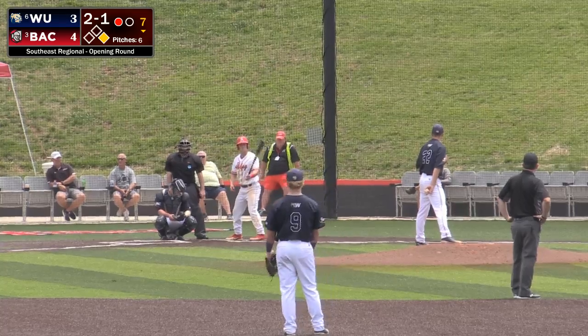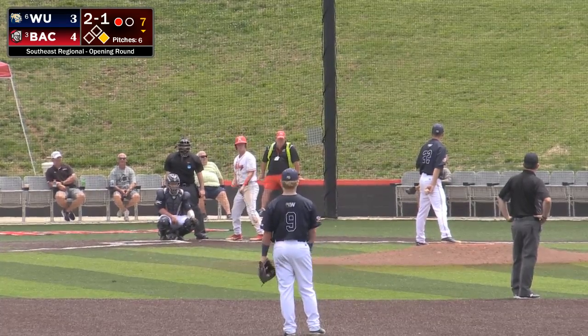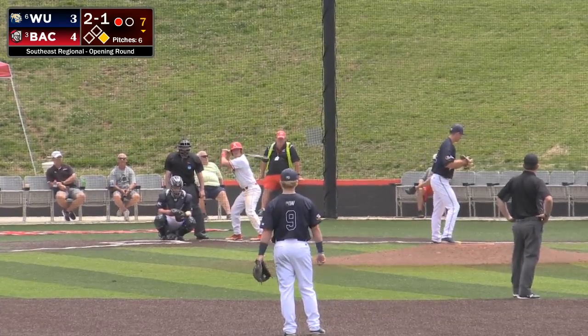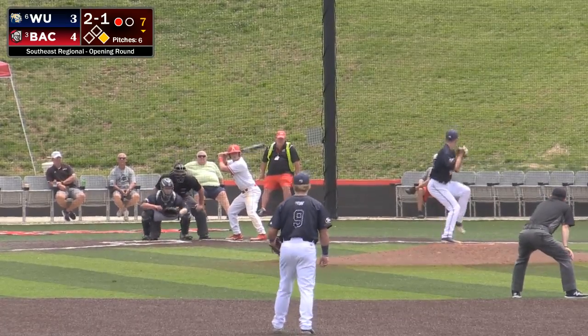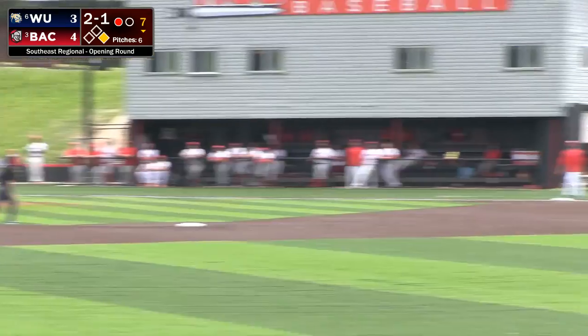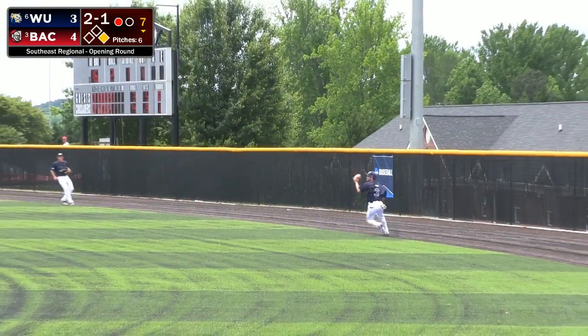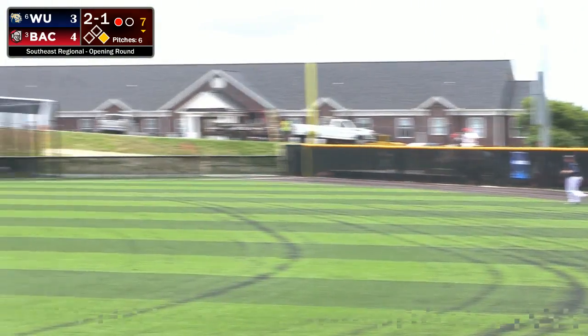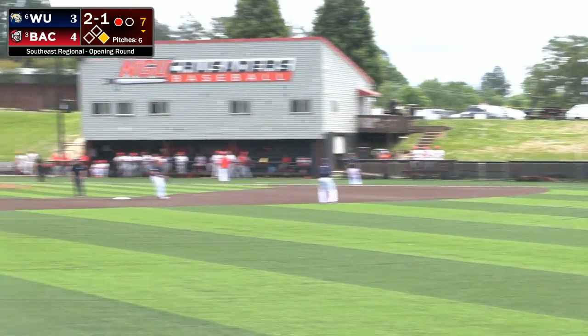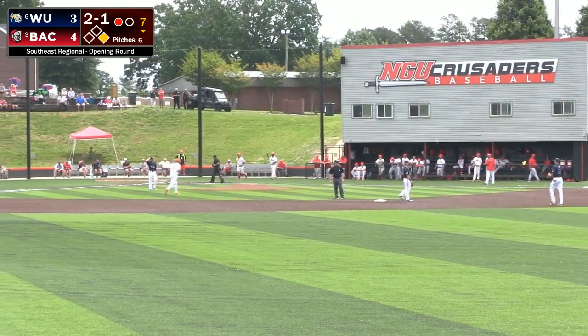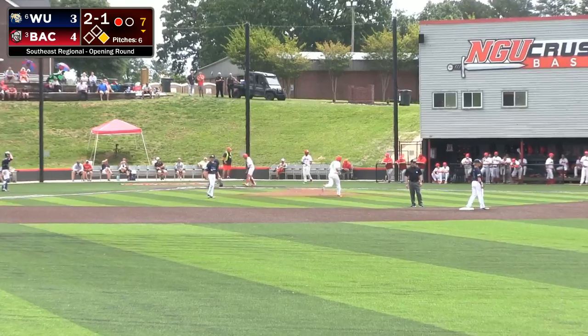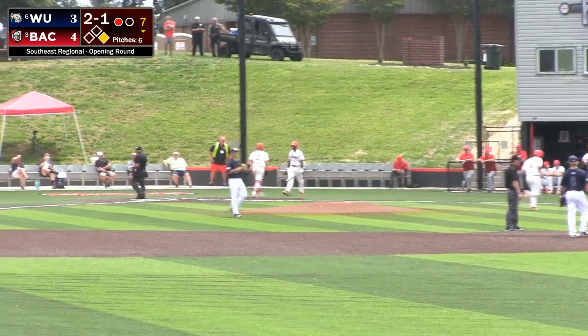A 2-1 count to Rosenbaum. Now Rodriguez will slow the pace down, throw to the plate. And Rosenbaum lifts one to deep center, going back as a center fielder. And getting back there in time is Andrus. Almost made it to the warning track as Rosenbaum is retired. That'll drop him to 0 for 4 today, 2 away.